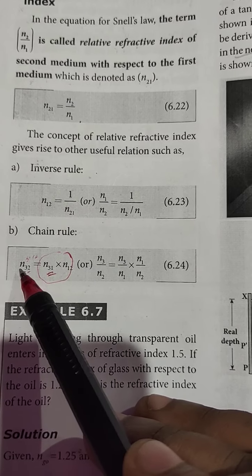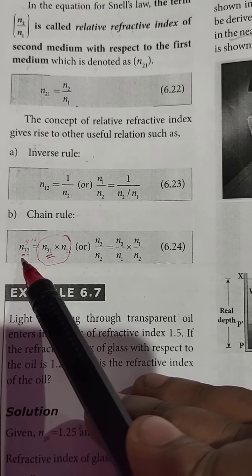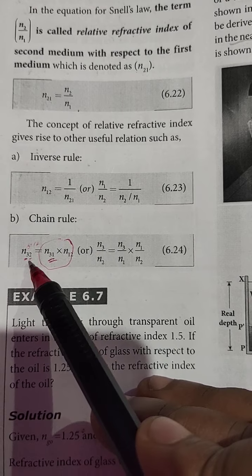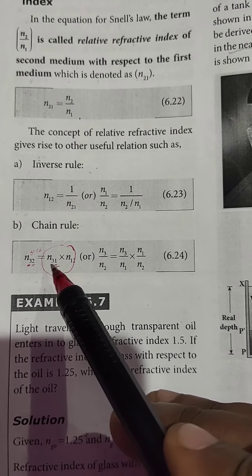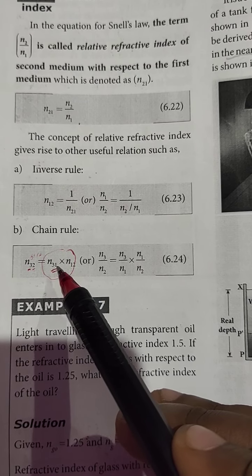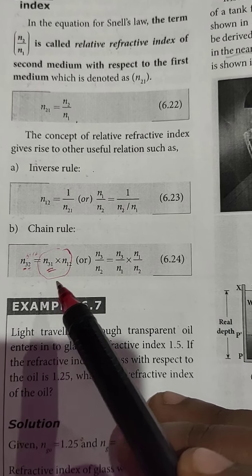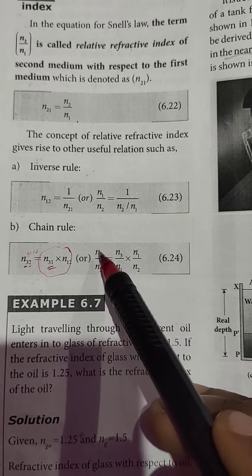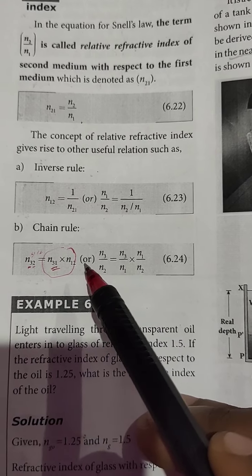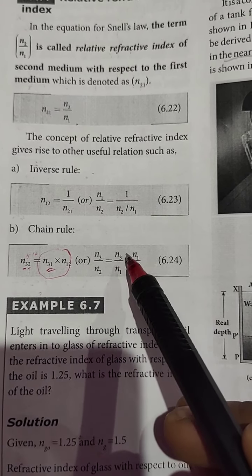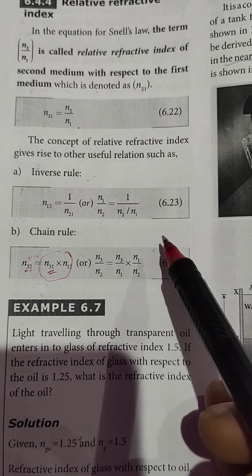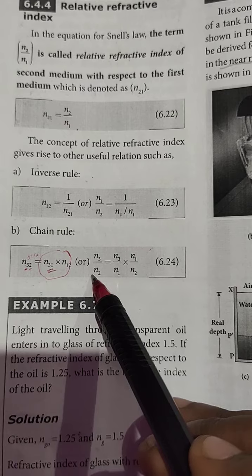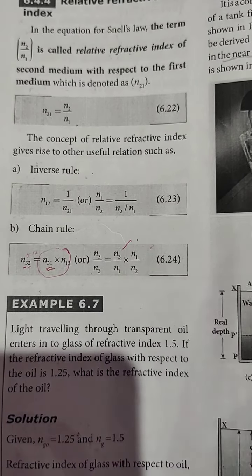n32 is the refractive index of the third medium with respect to the second medium. So we can write n31, which means multiplying by n12, as n31, n3 by n2, and n12 becomes n3 by n1 into n1 by n2. This is this one and this one is here.